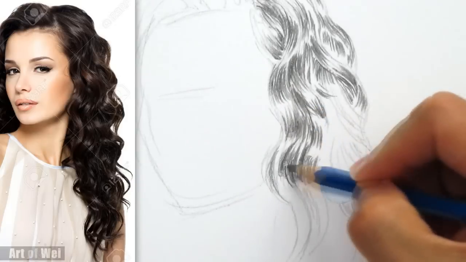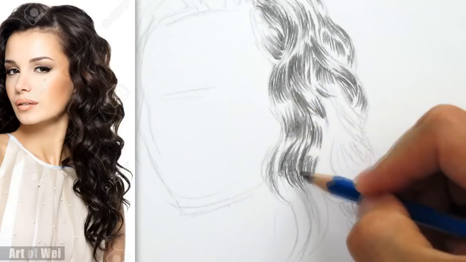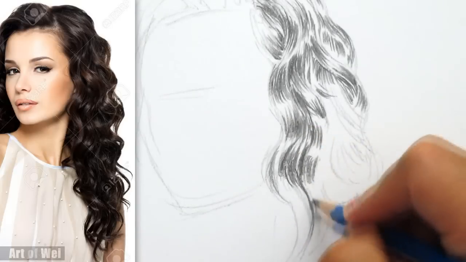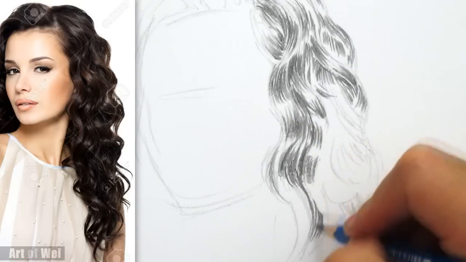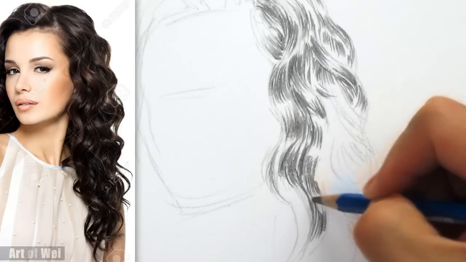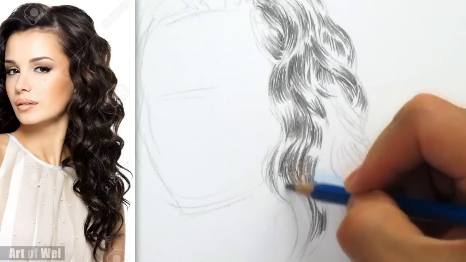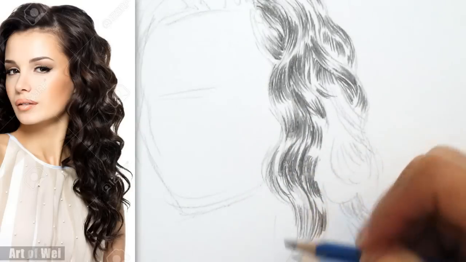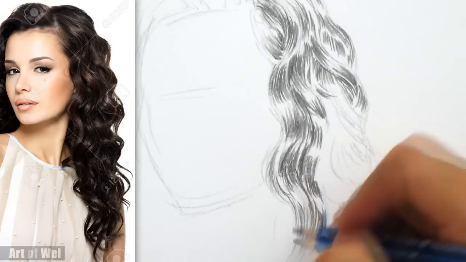So that's how you have to work at this: get the big curls in, and then you can always cut it up. Cut up the hair a little bit more. Here. So it's not all dark.